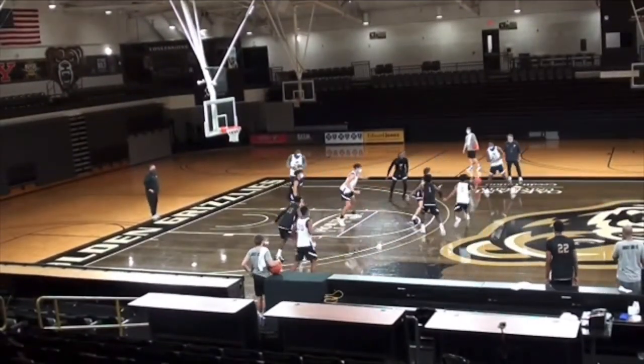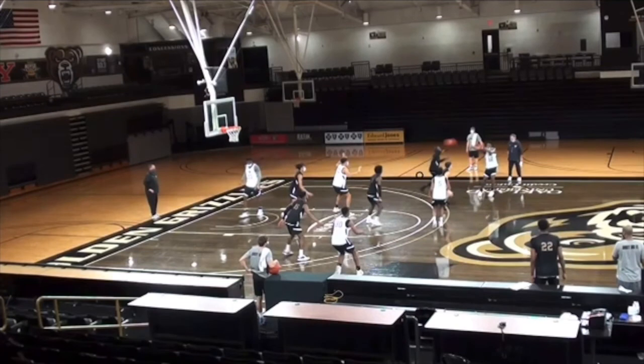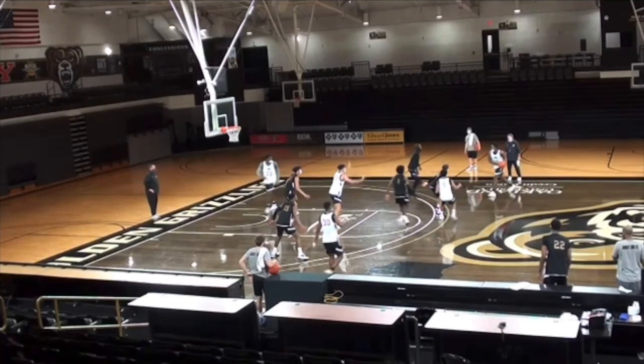Stop having two people guard the ball. Look at this. When this ball gets swung to the wing right here, again, you got two people guarding the ball. Why is that the case? This player, stay here. This player, get to the free throw line extended area. This big now can occupy the paint.